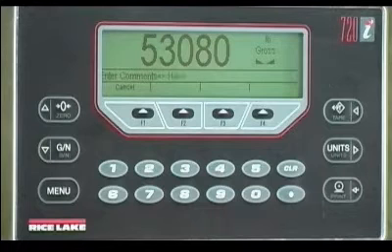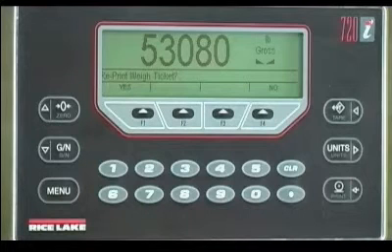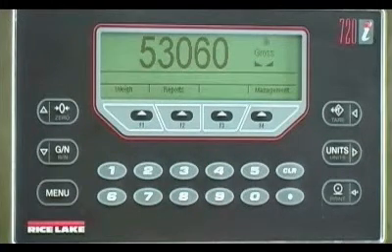So have a nice day. And we printed our inbound ticket. And then we also get prompted on the indicator if we want to reprint it or not. Okay, so we have completed our weigh-in transaction.